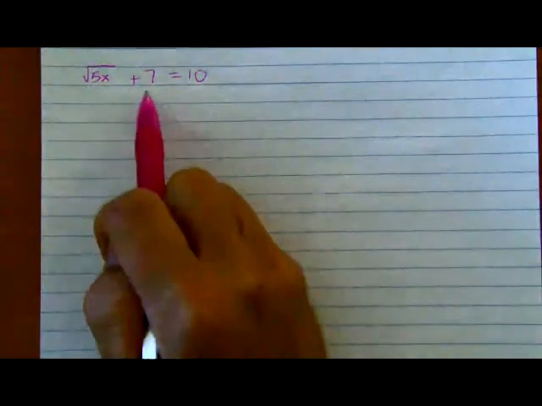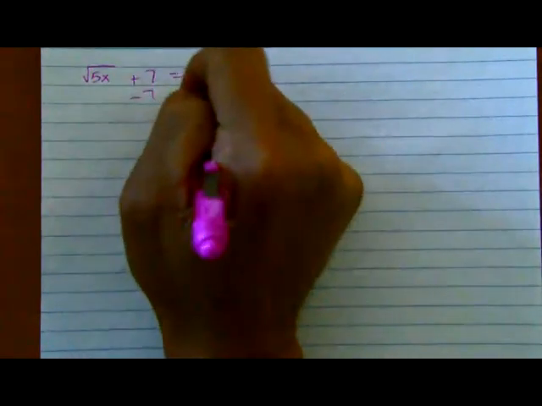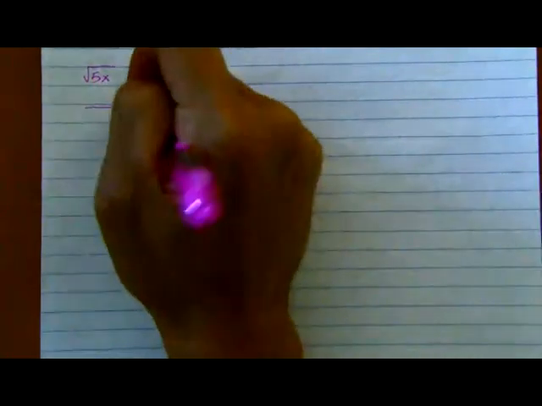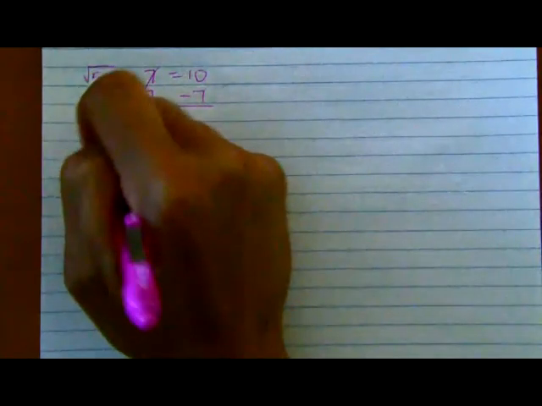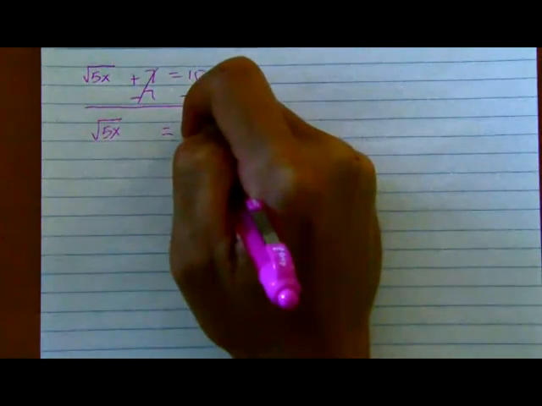Square root of 5x plus 7 equals 10. Now, in order to solve, we need to get the radical by itself. In order to do that, we need to get rid of the 7. Now we have square root of 5x equals 3.